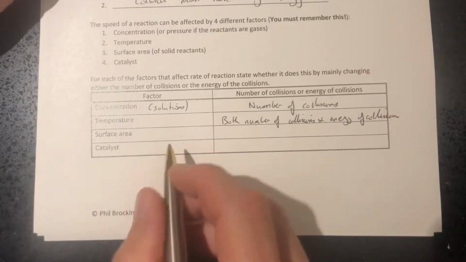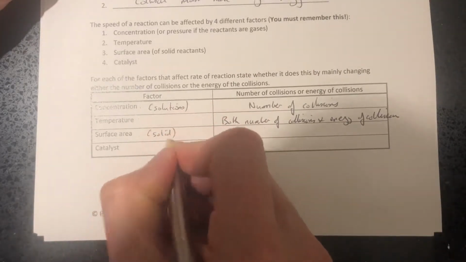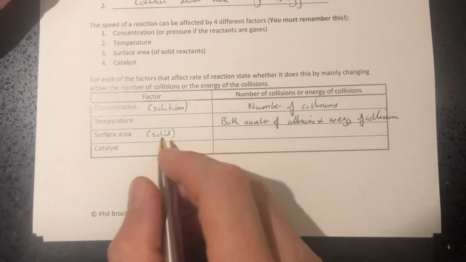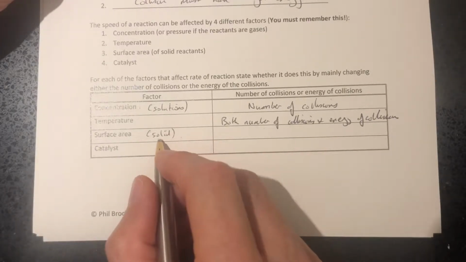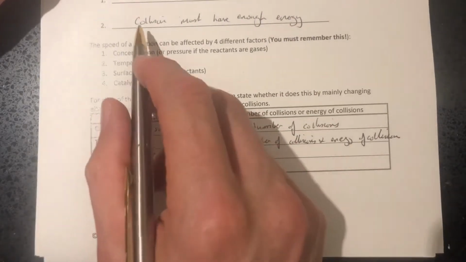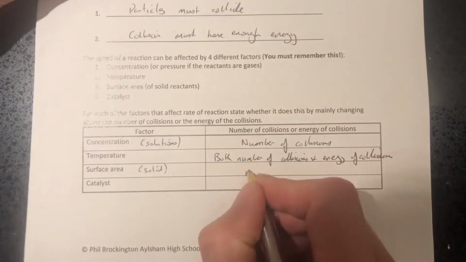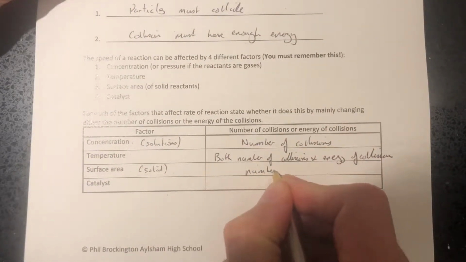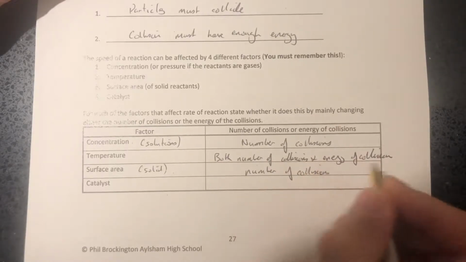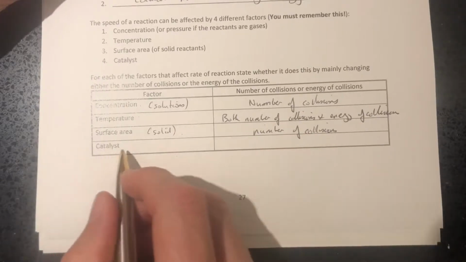Next, surface area. This is for solid reactants. Okay, and we're talking about the number of surfaces on show. If there's more surfaces on show, then the surface area is greater, so there's a greater area over which collisions can occur. So again, it's number of collisions for this one. Number of collisions, not energy. By breaking a solid up, it does not increase the energy of the collisions, but it does increase the number of collisions.